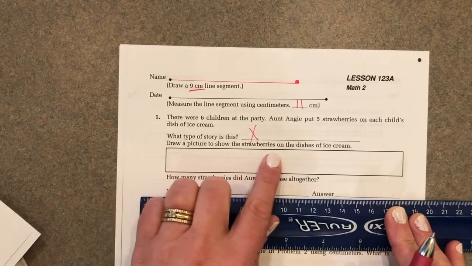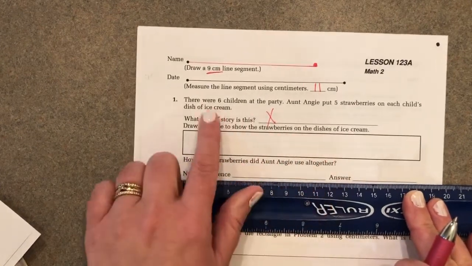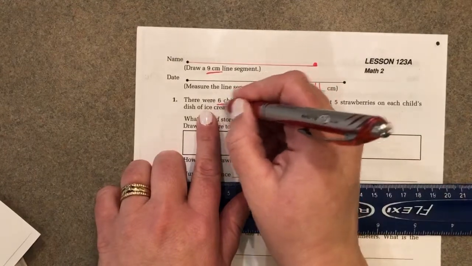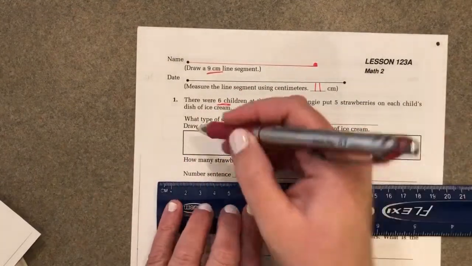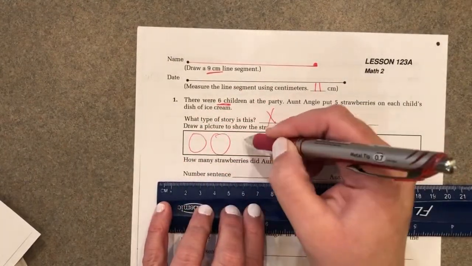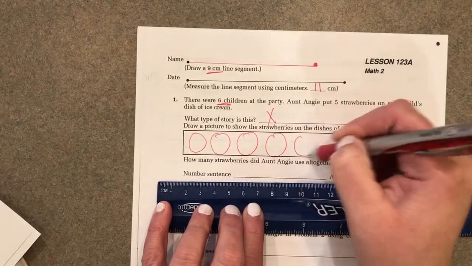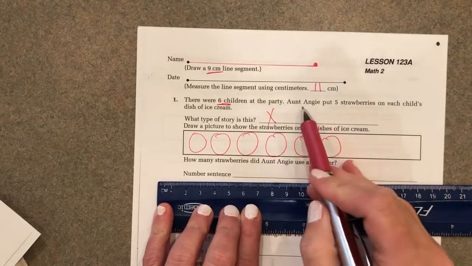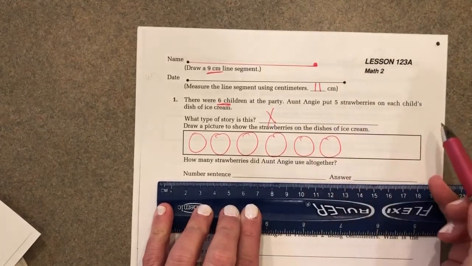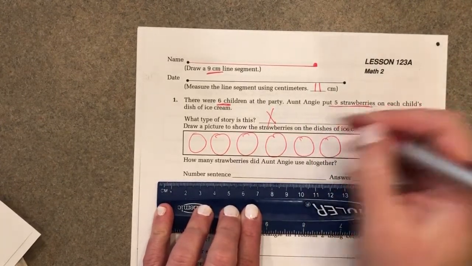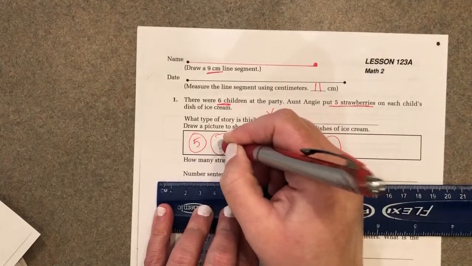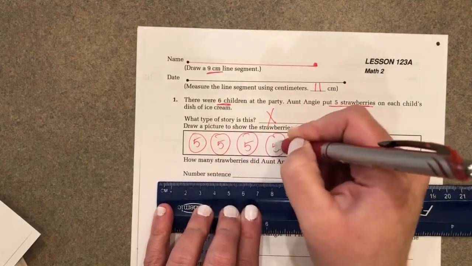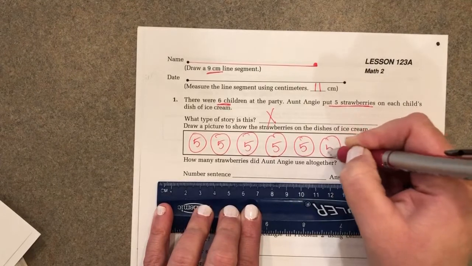Draw a picture to show the strawberries on the dishes of ice cream. So there were 6 children who had ice cream, so they each had an ice cream. 4, 5, 6. There's 6 children's ice cream. Aunt Angie put 5 strawberries on each. So there are 5 here, 5 here, 5 here, 5 here, 5 here, and 5 here.